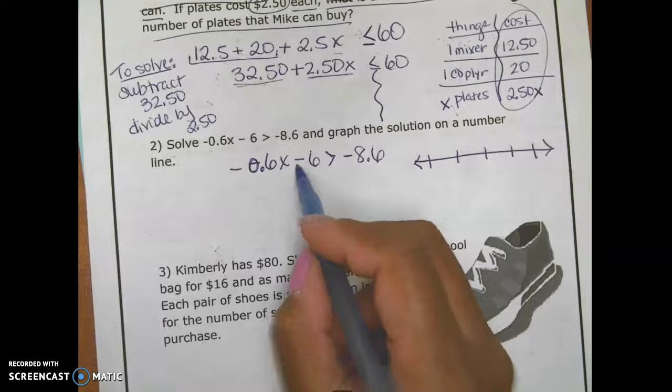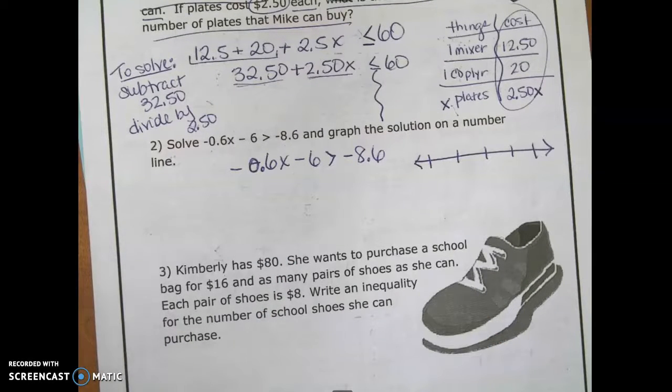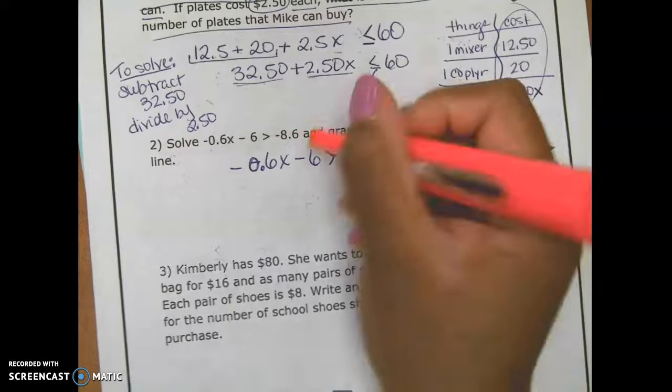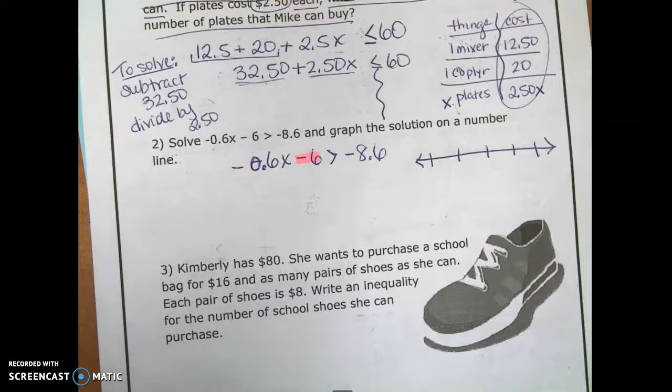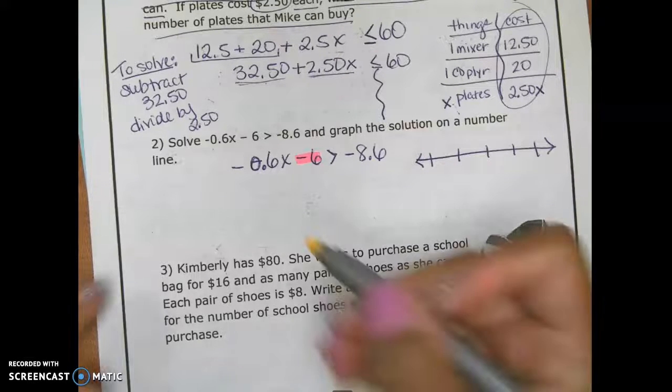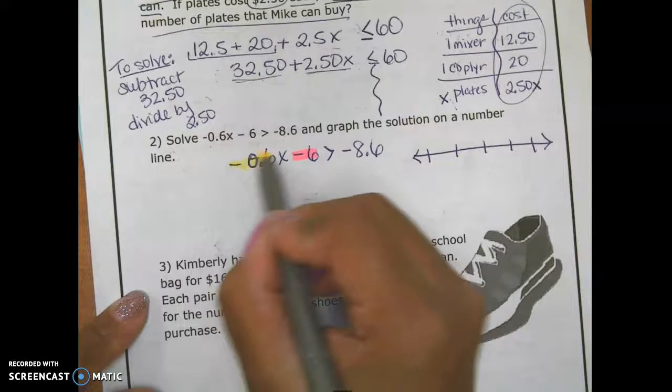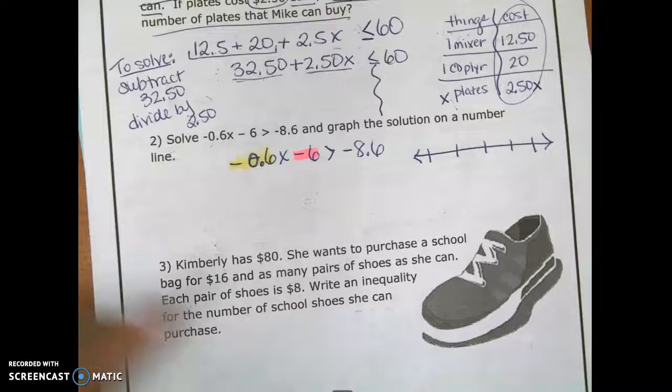Here, I have to get rid of the negative 6 first. Then I have to get rid of the negative 0.6 next. Okay?